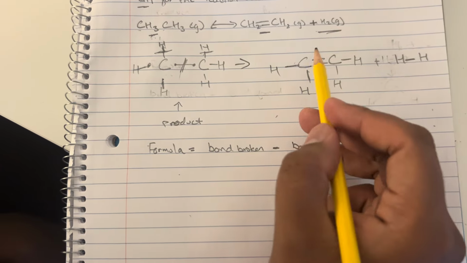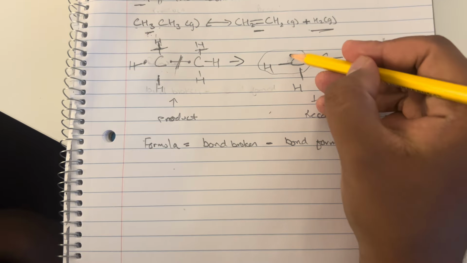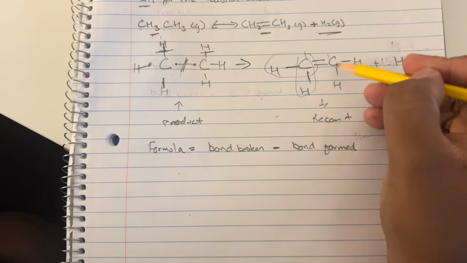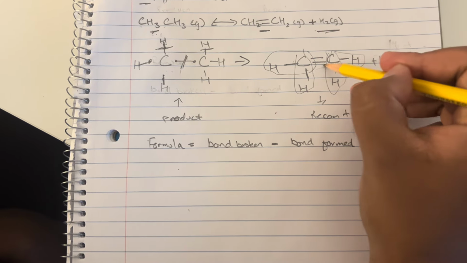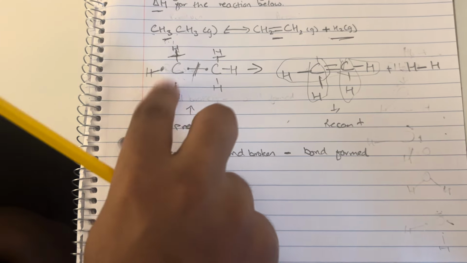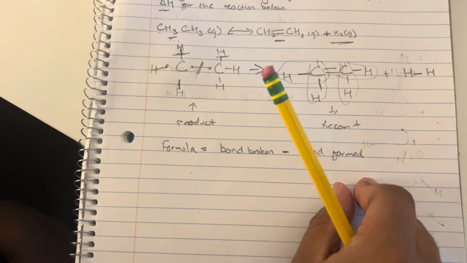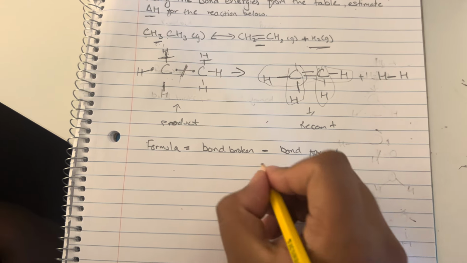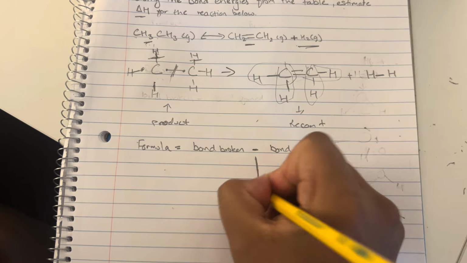So what we have left here is these. This is basically the same, and this is basically the same, these kinds of bonds. So we have to calculate the energy of the broken bonds against the bonds being formed. I'll just make a little chart.